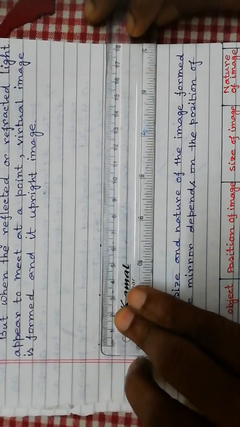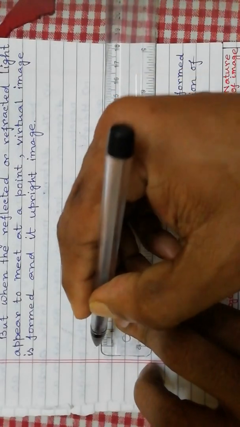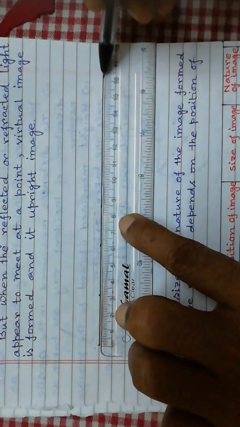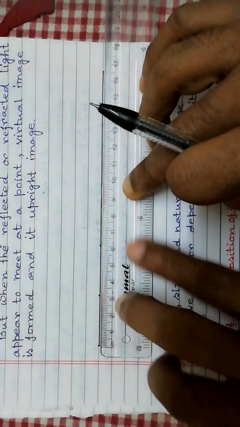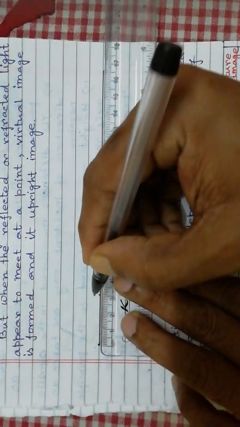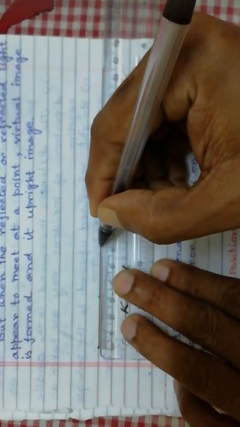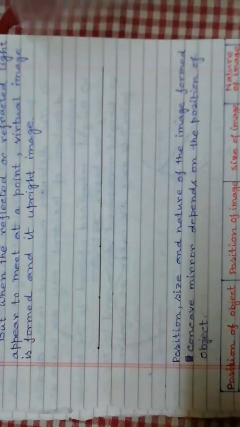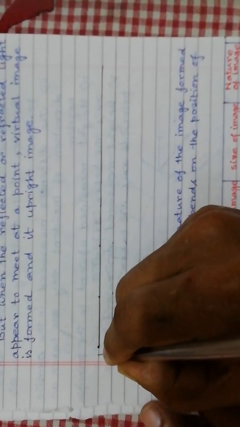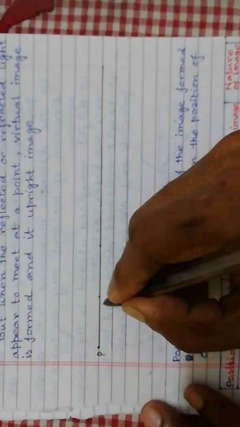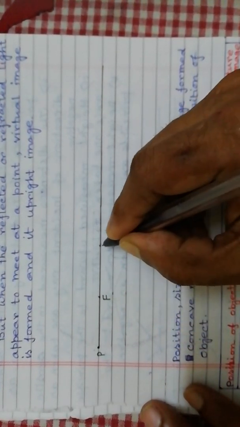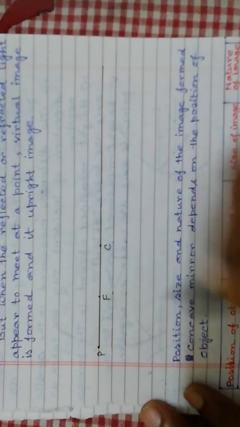Put your scale and draw a straight line, and then you put 3 points at 0, at 3 and at 6. This is the point P, the pole. This is the focus F, and this is the center of curvature C.